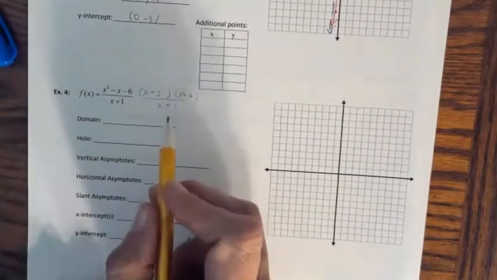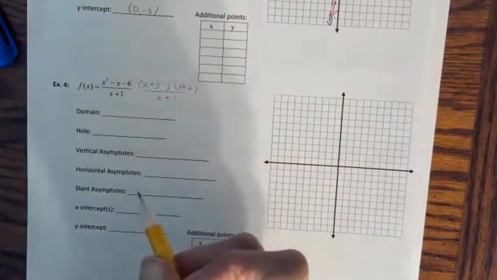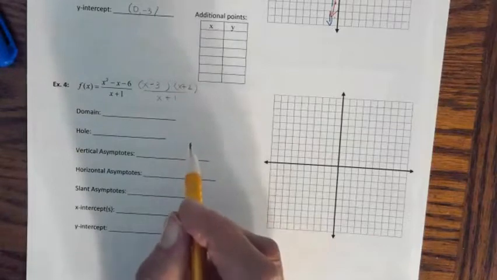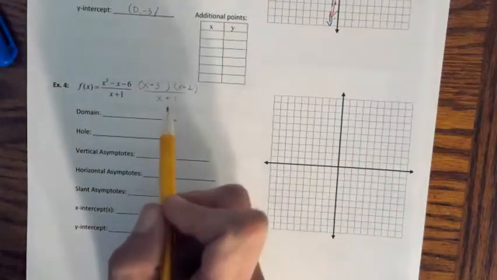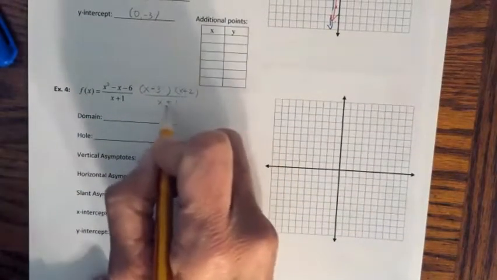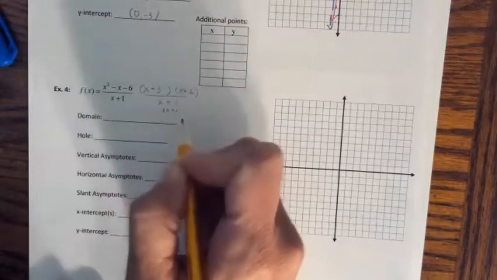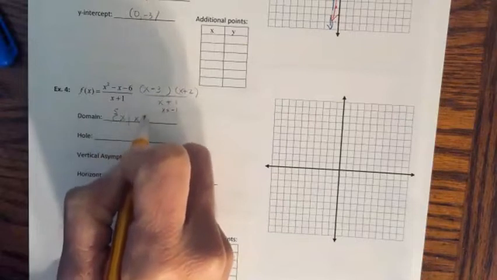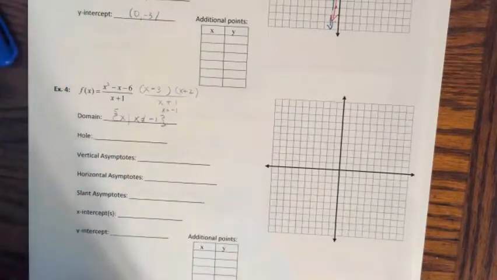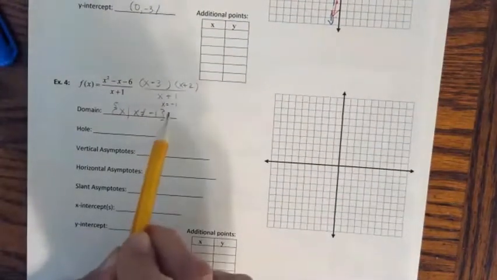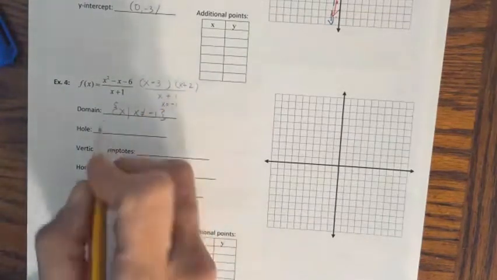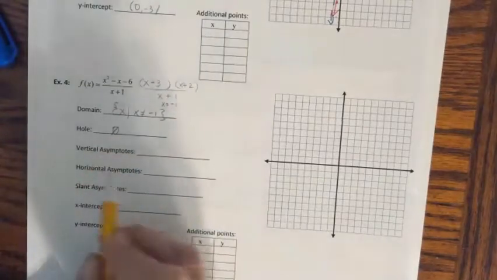So my domain, again, if you want to get your characteristics of rational graph cheat sheet, get that out. It comes from the denominator. I set that equal to 0, and I get x equals negative 1. So my domain will be x such that x cannot equal -1. We said there's no hole because there aren't any common factors in the numerator and the denominator.